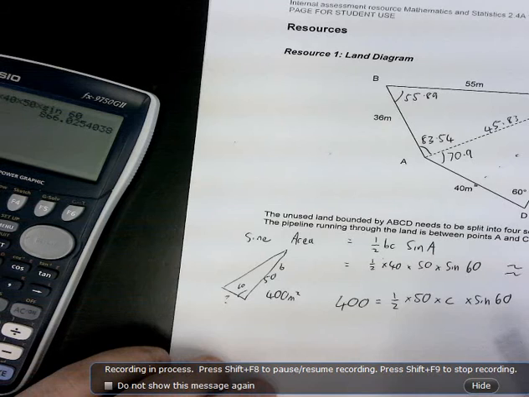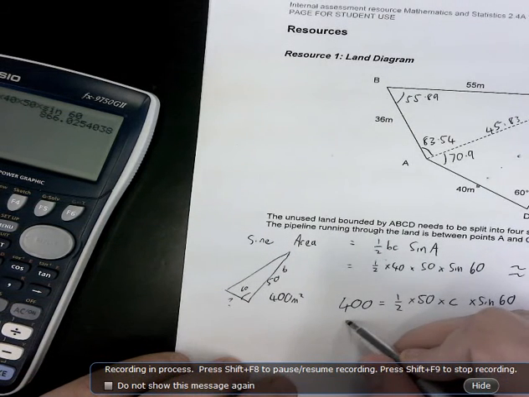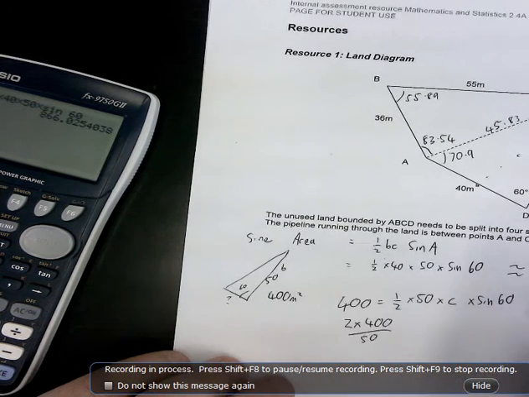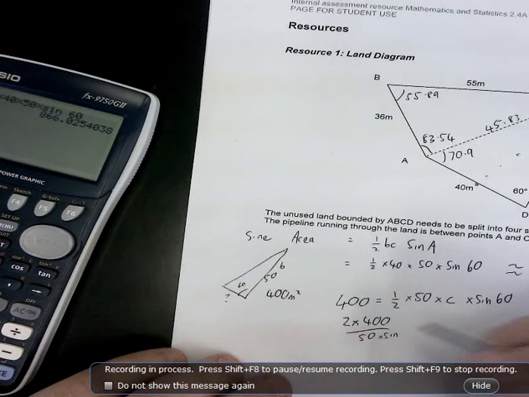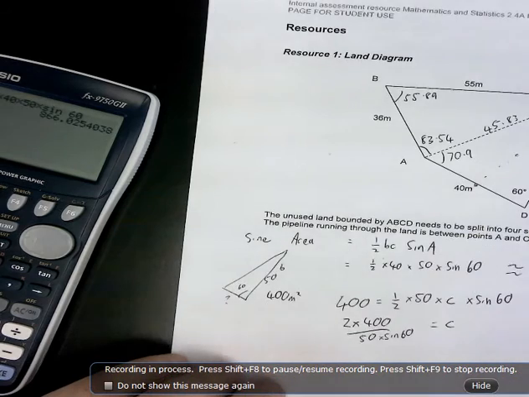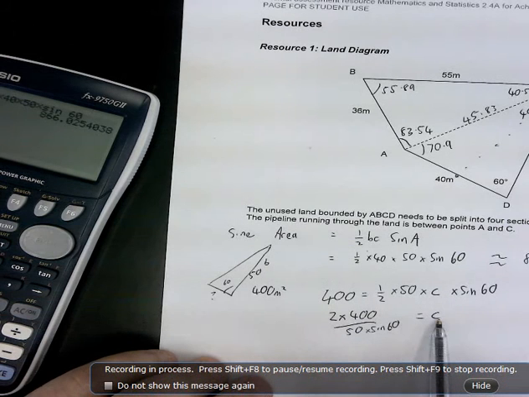Now I can rearrange this to give me 2 times 400 divided by 50 times sine 60 equals C. All I've done is rearrange this equation to leave C on its own. If you don't know how I did that, I recommend you pause and do that step on your own.